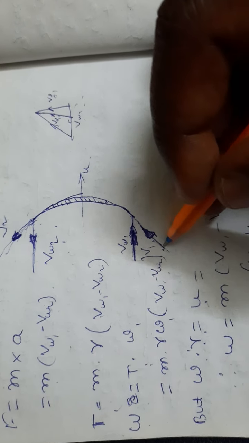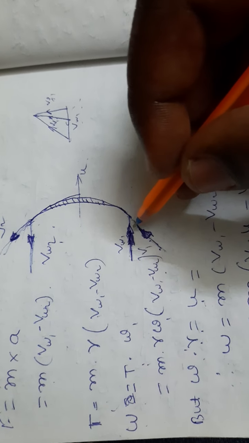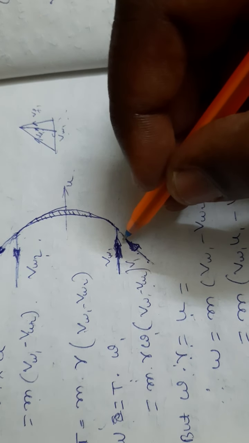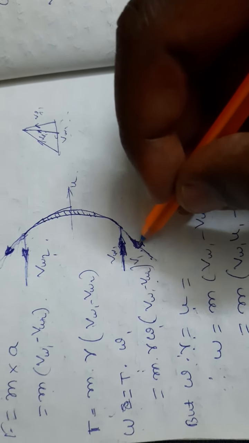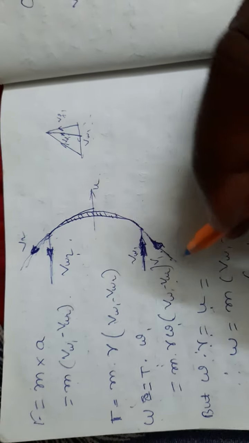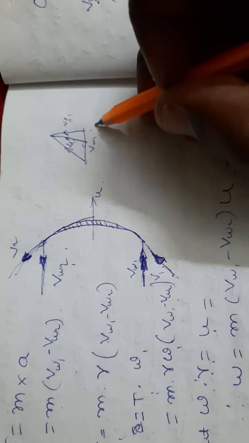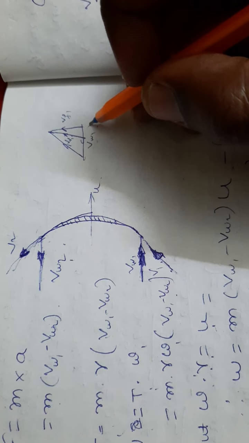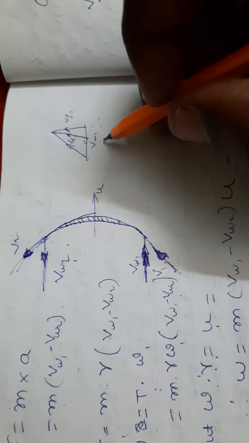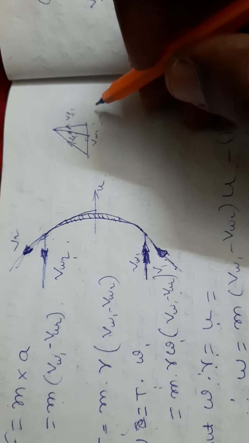V1 is the absolute velocity at jet inlet, and Vw is the tangential component of V1, or wheel velocity at inlet. For the absolute velocity we have one horizontal component and one vertical component. The horizontal component is the wheel velocity and the vertical component is the flow velocity.